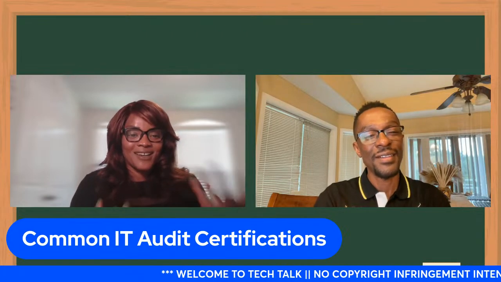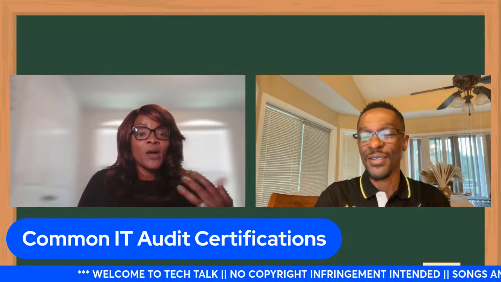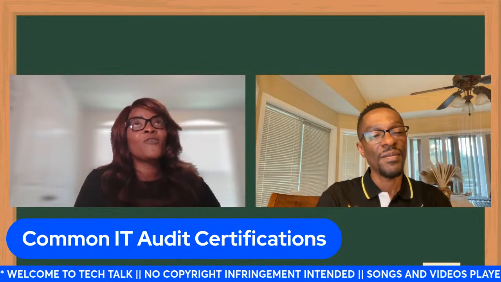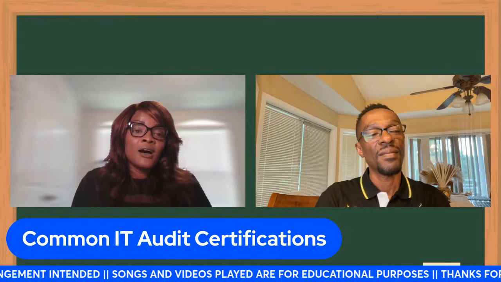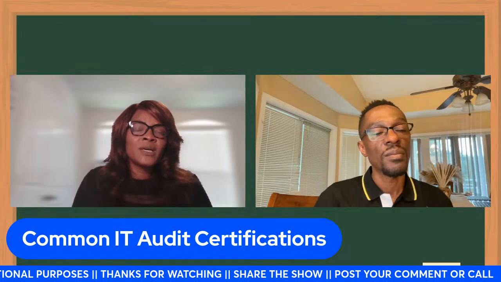auditing. Another one, because I've been in that space for a long time too, so I kind of know a lot of them. Another one is the Certified Internal Auditor. If you're an internal auditor or you like to go into internal audits, that one you can get into. I've forgotten the requirements. It used to be a 3-part exam. You can get into it.